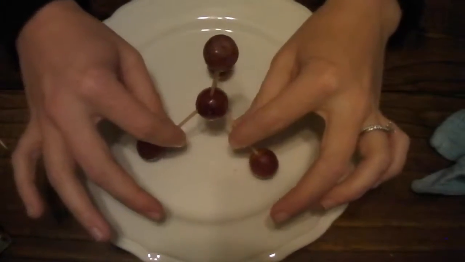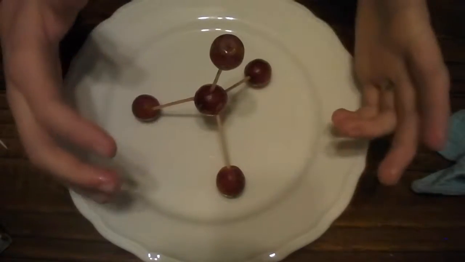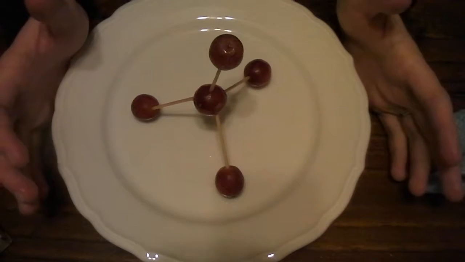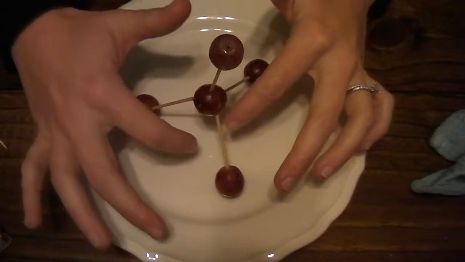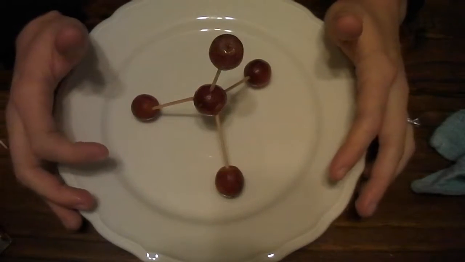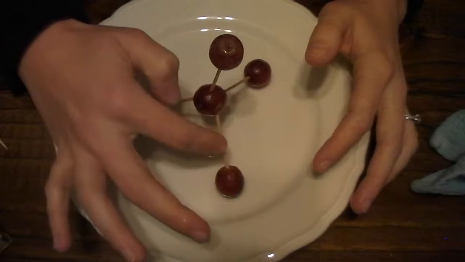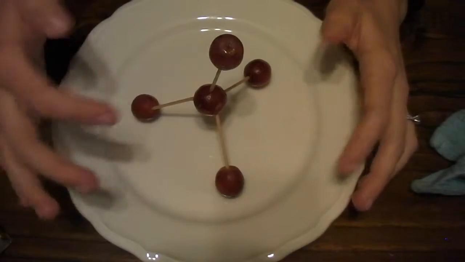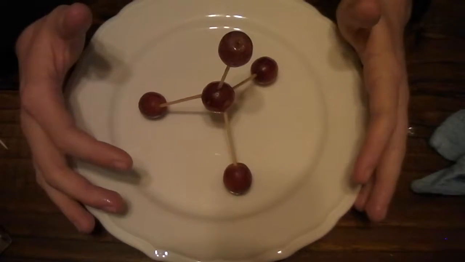So this shape, here, this angle, I know you probably haven't done any three-dimensional geometry before, so I'll just go ahead and tell you this angle is going to be 109.5 degrees. So all of these angles from here to here, here to here, etc., are all going to be 109.5 degrees.